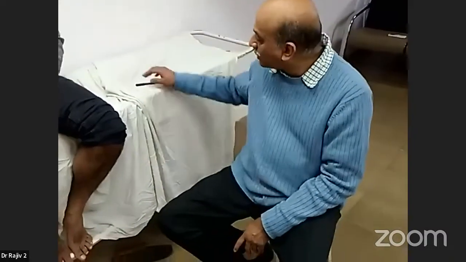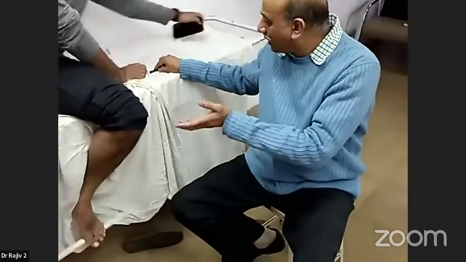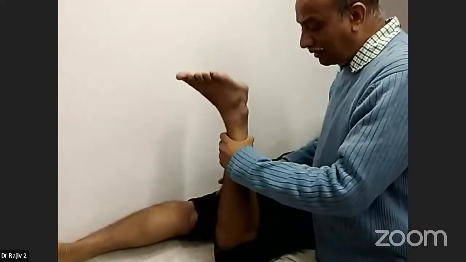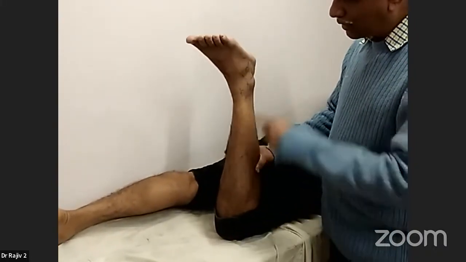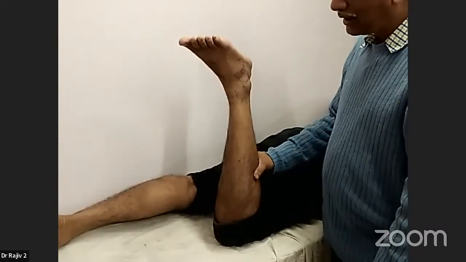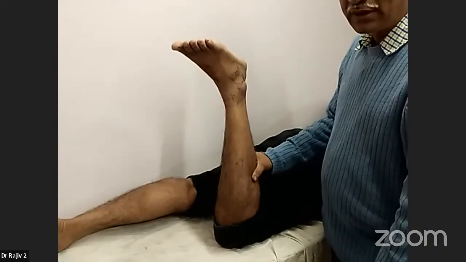Now I'm going to show you certain tests for tendo-Achilles. And for tendo-Achilles, there are two tests. One is Thompson's test, which tells you about the integrity of tendo-Achilles. You ask patient to lie down prone, and let the knee be flexed to 90 degrees and you press the calf and look at the plantar flexion of ankle. So if the tendo-Achilles is intact, you will find this to happen. This is Thompson's test.